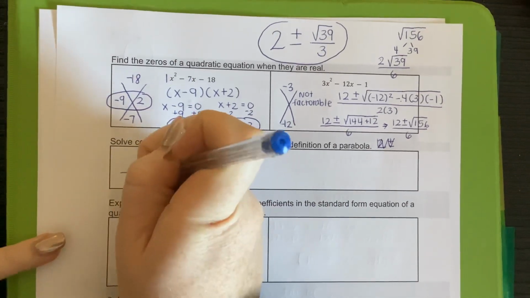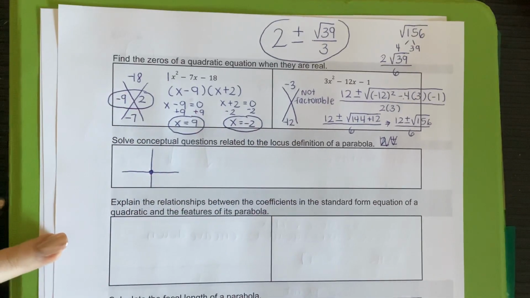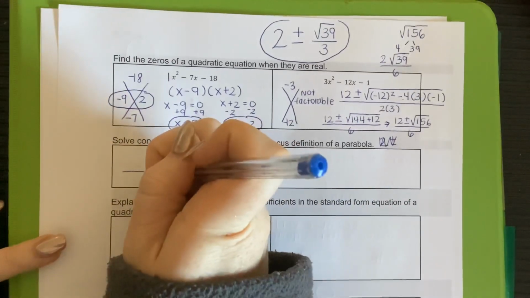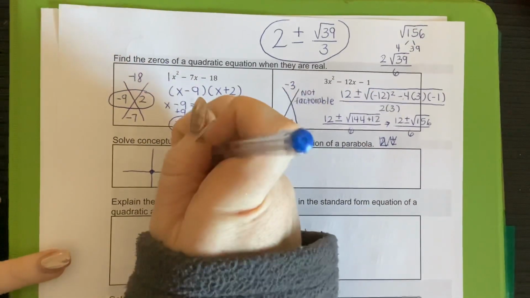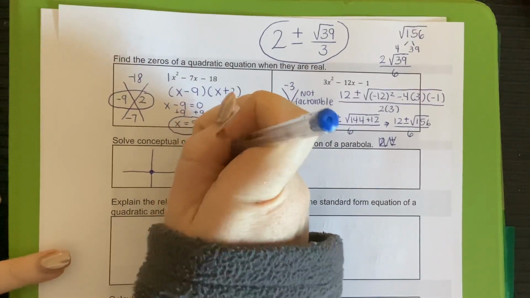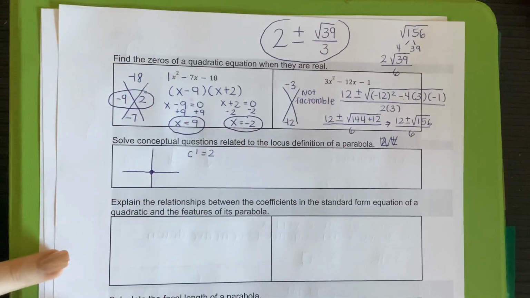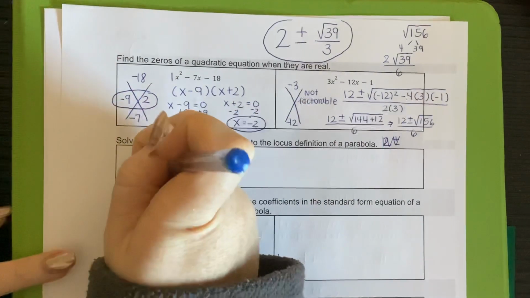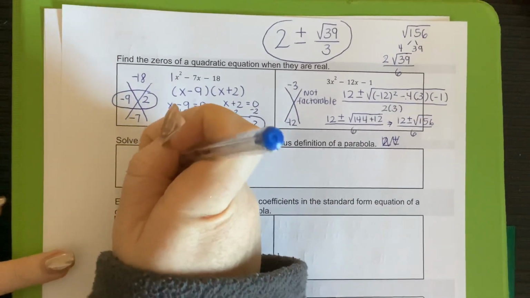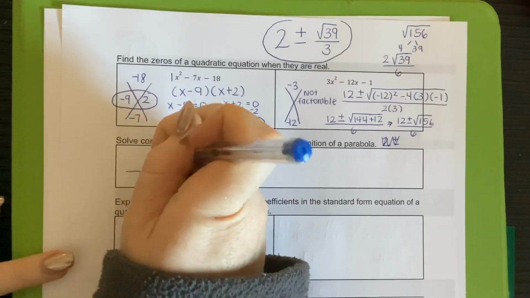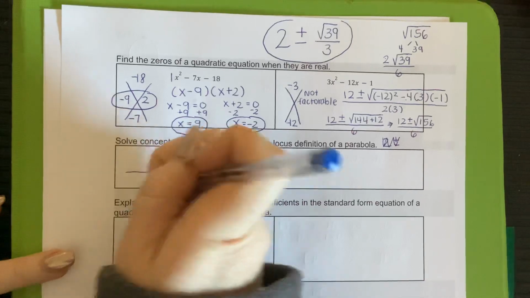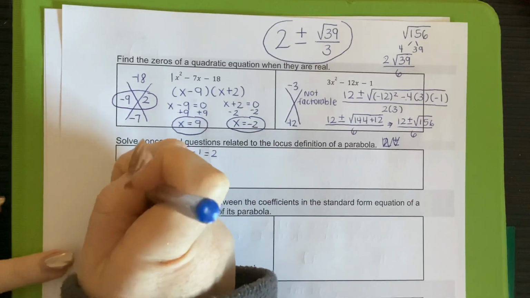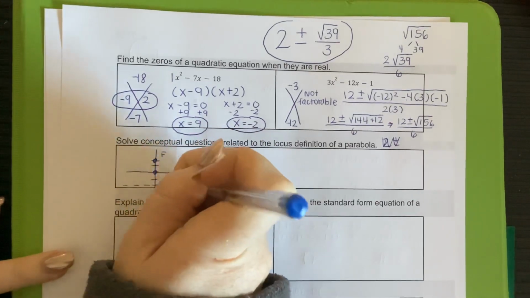that's centered at the origin. So the vertex is at the origin, and then we can say it has a C prime length of 2. So the focal length is 2. That means you're going to go up 1, 2. That's going to give you your focus. You're going to go down 1, 2, and that's going to give you your directrix, which again is going to be a line that goes all the way across.